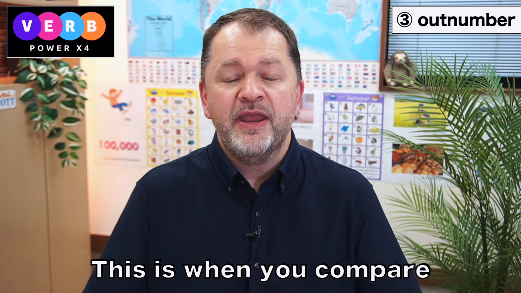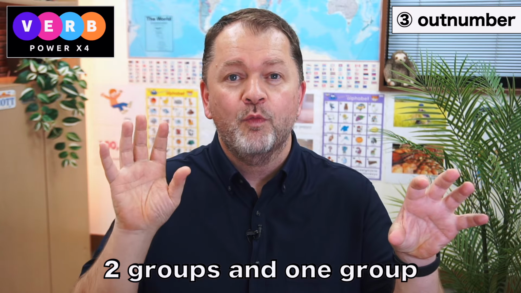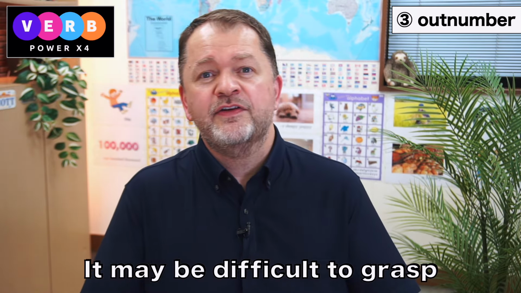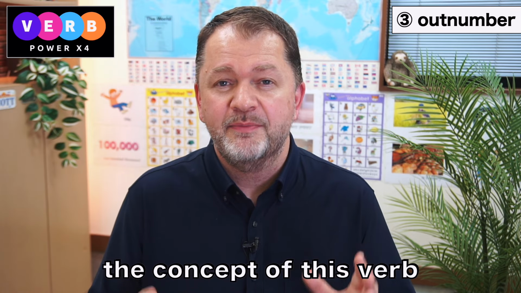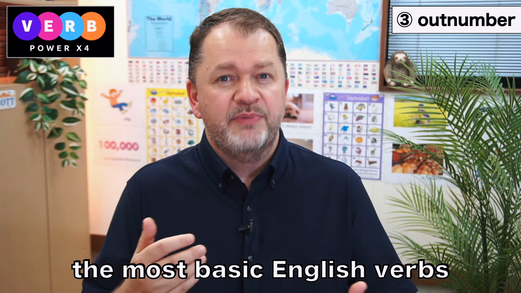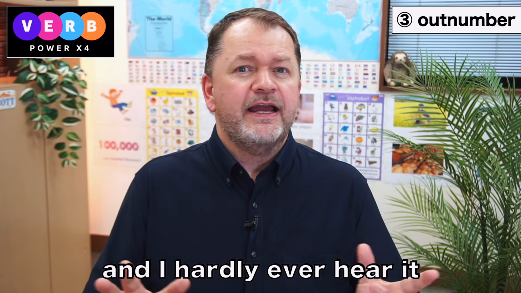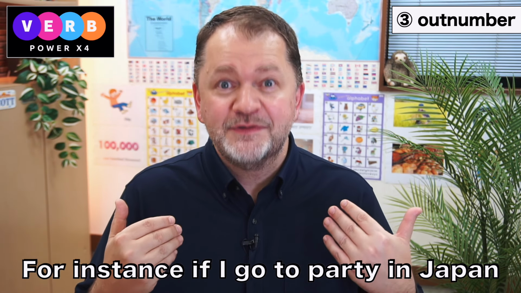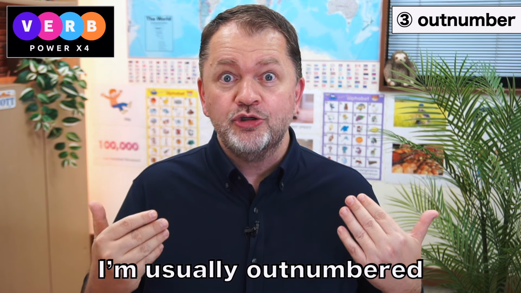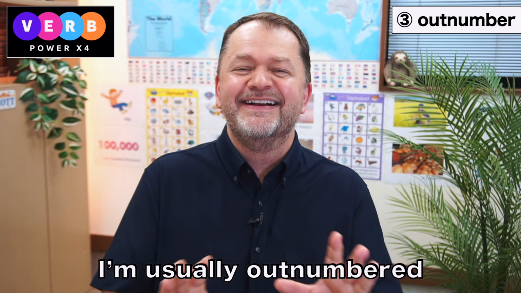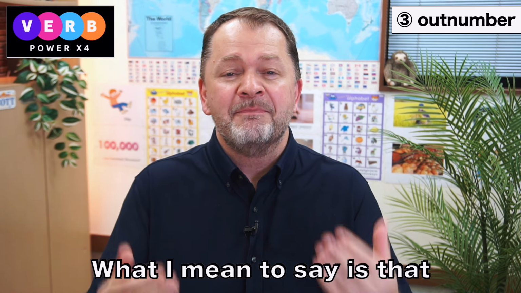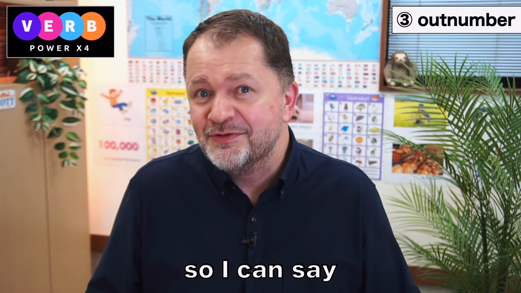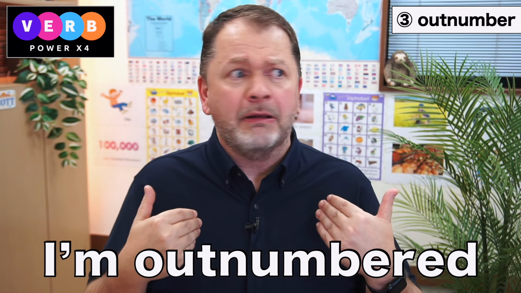This is when you compare two groups, and one group has more than the other. It may be difficult to grasp the concept of this verb, but it's actually one of the most basic English verbs, and I hardly ever hear it being used in Japan. For instance, if I go to a party in Japan, I'm usually outnumbered. What I mean to say is that I'm usually the only non-Japanese person there, so I can say, I'm outnumbered.